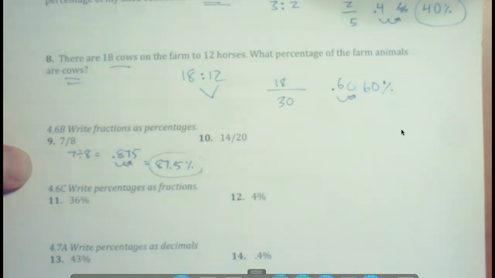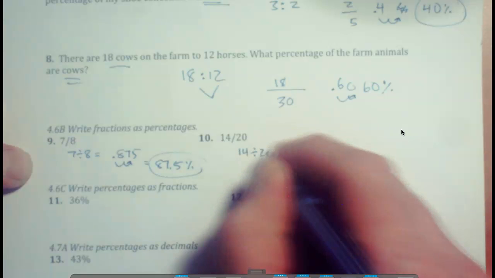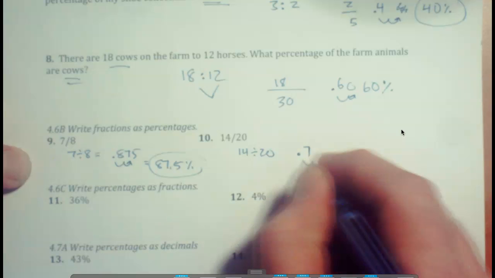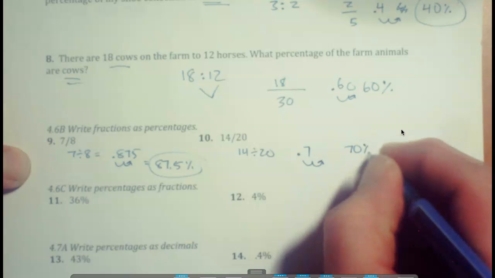There it is. 14 divided by 20. 14 divided by 20 on the calculator is going to say 0.7. We're just going to multiply by 100. We'll move that decimal 2 places. Put the placeholder in. It's 70%.